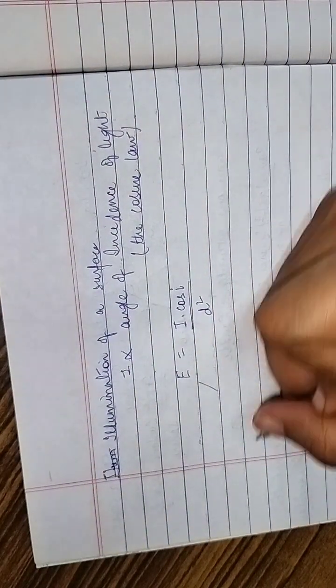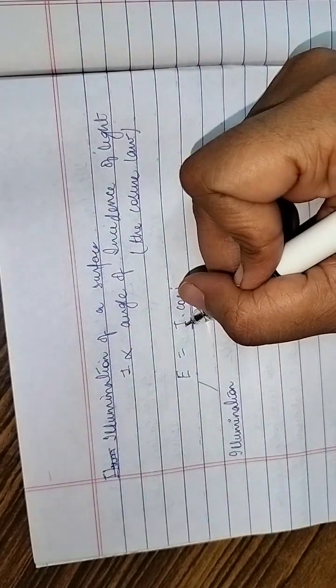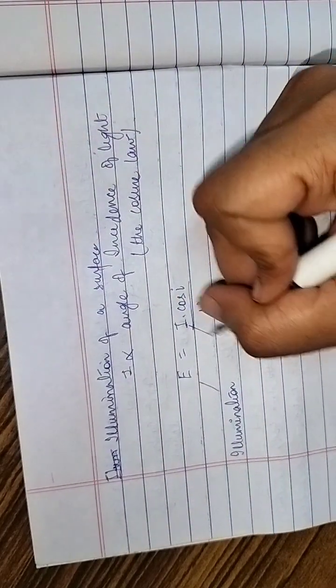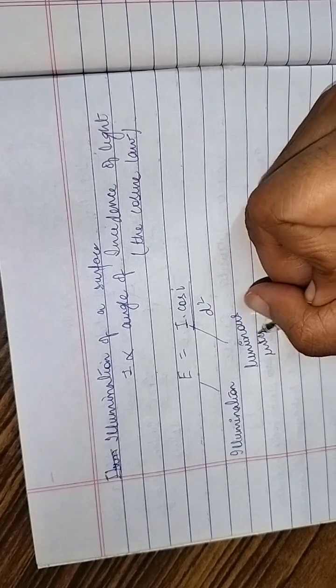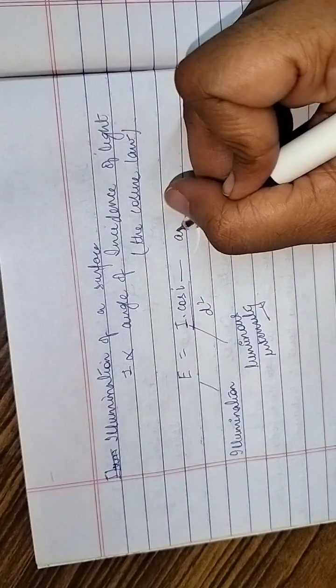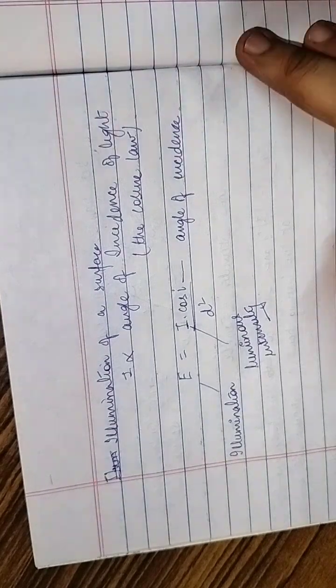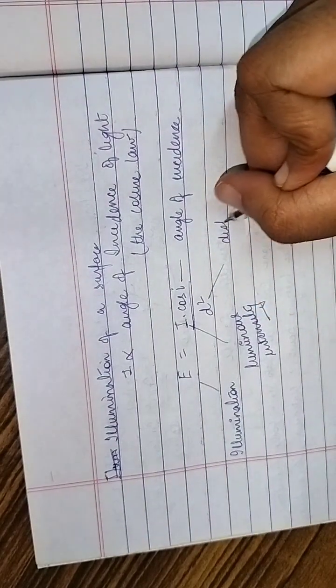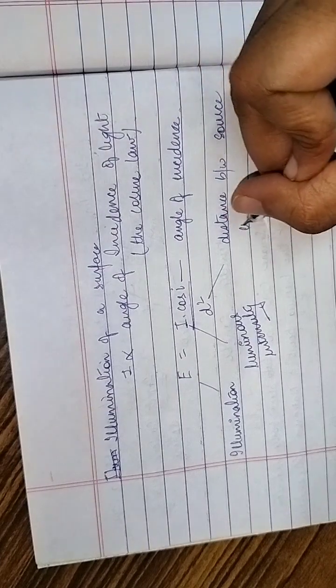E is the illumination, I is the luminous intensity, i is the angle of incidence, and d is the distance between the source and surface. The more the distance, the lesser will be the illumination.